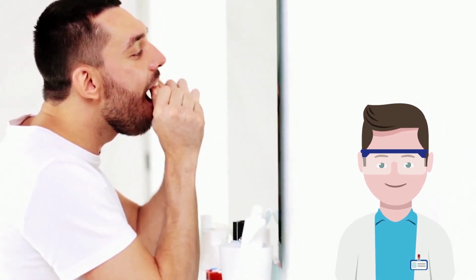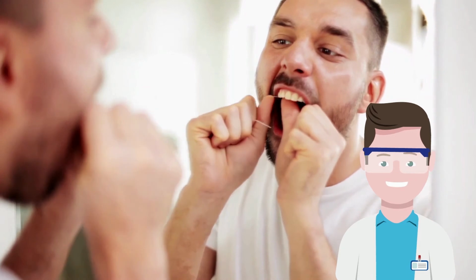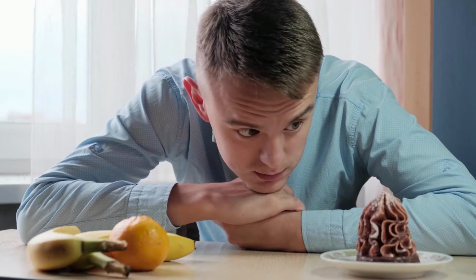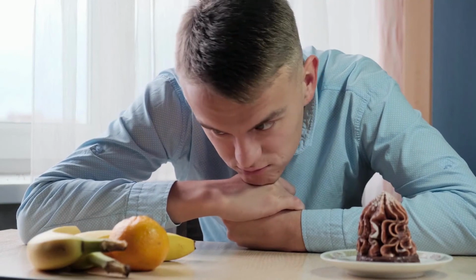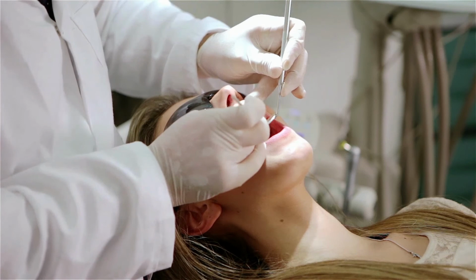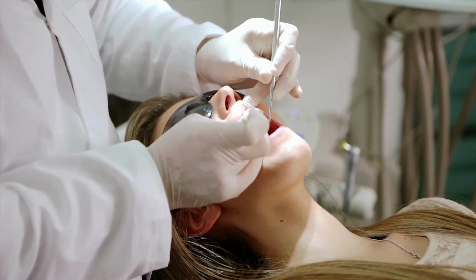If the plaque is not removed, it can harden and form tartar, which can only be removed by the dentist. Limit your intake of sugars and starchy foods, especially sticky foods. Consult your dentist periodically for a detailed professional examination or cleaning.